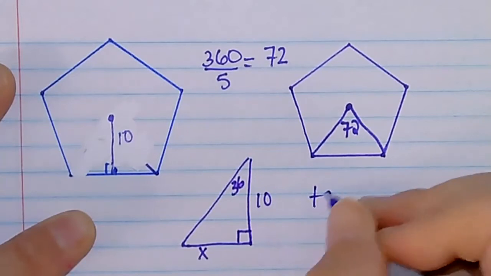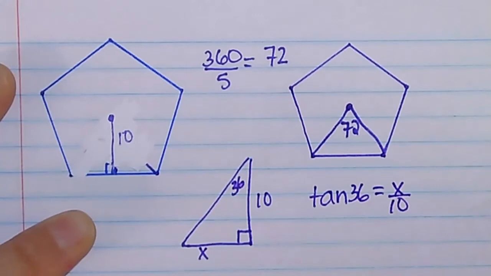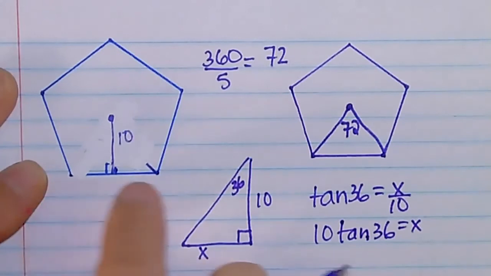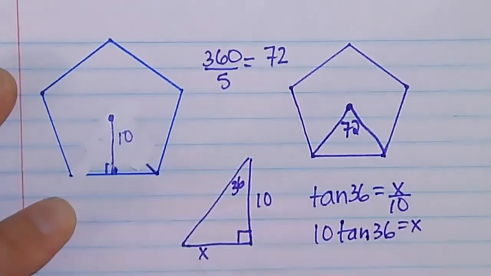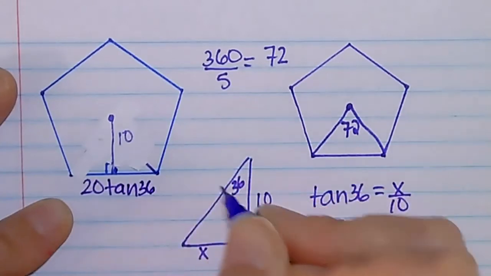So I'm going to be doing tan of 36 is equal to opposite over adjacent. So 10 tan of 36 is equal to X. Which means all the way across is going to be double that, which is 20 tan of 36.